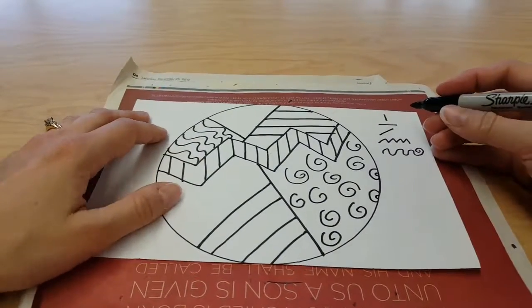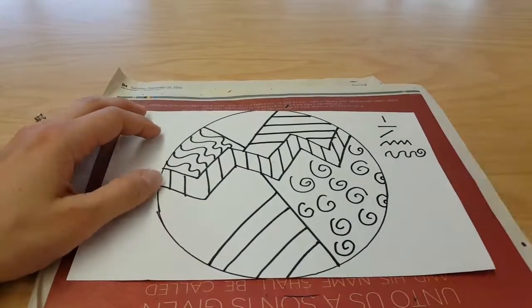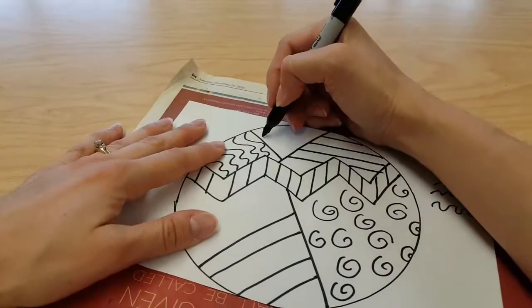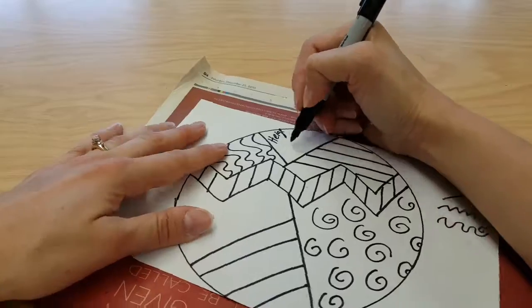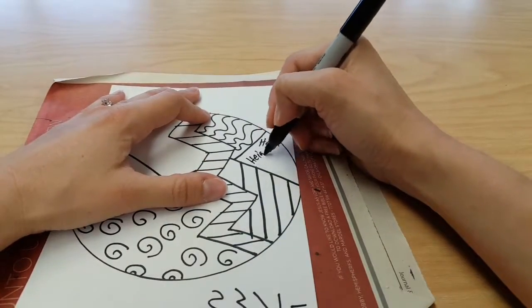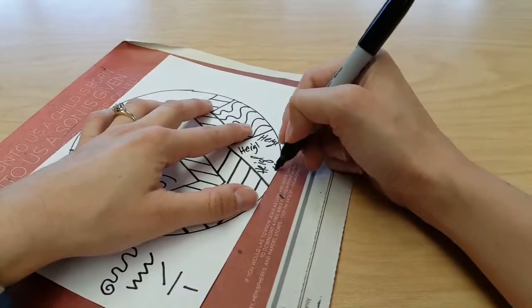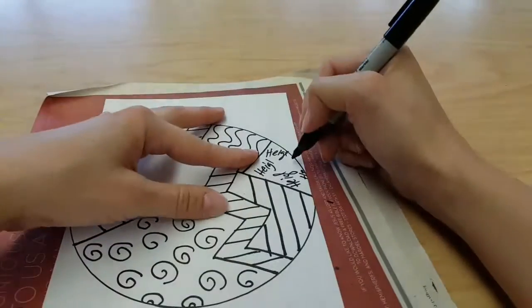Sometimes Romero would even use his name, his signature, to kind of fill in a section. And your name's made of lines. So I could just take my name, turn it different directions, and use that to fill in a section, make it go off the page.